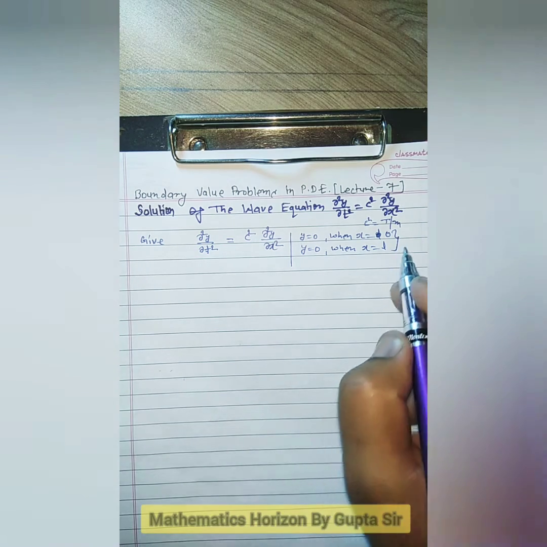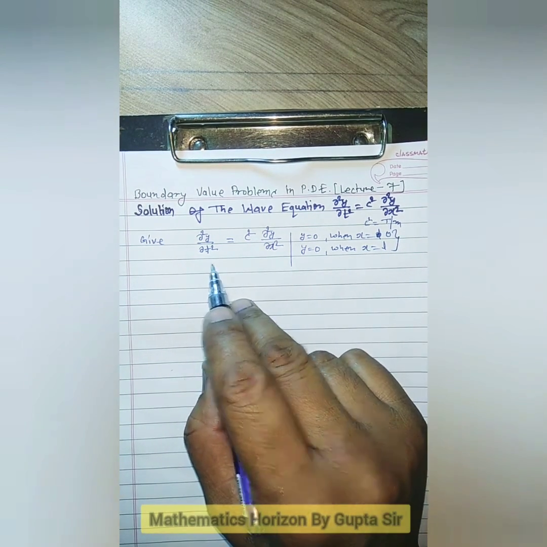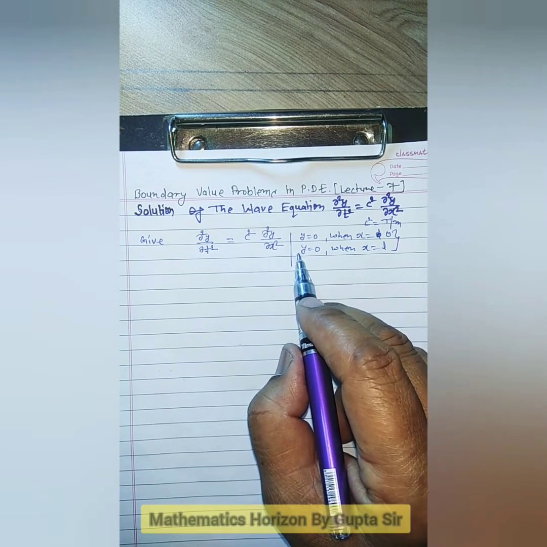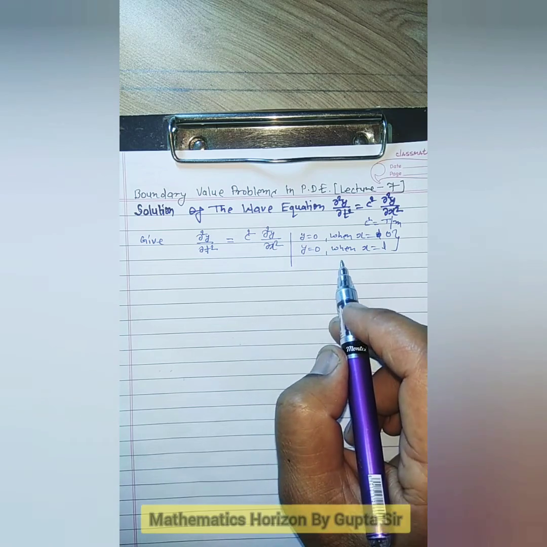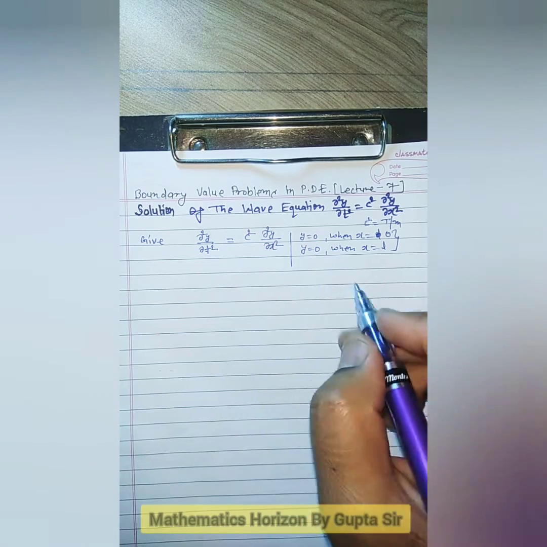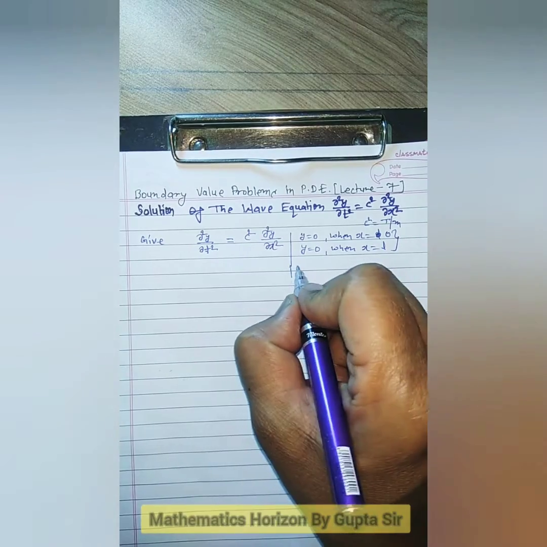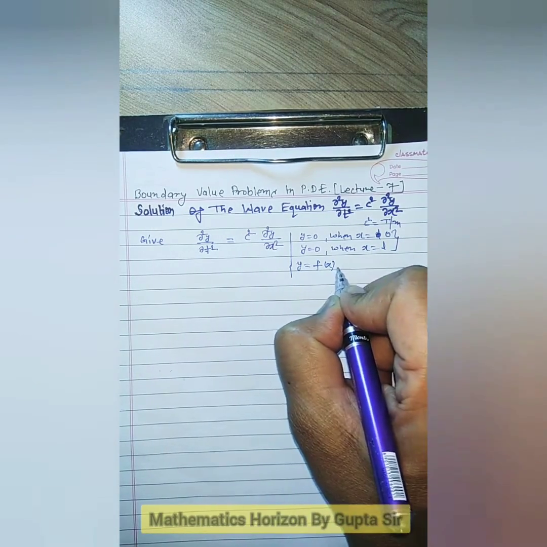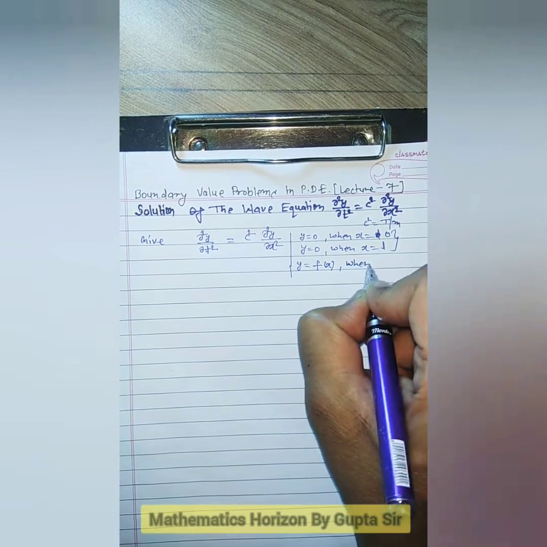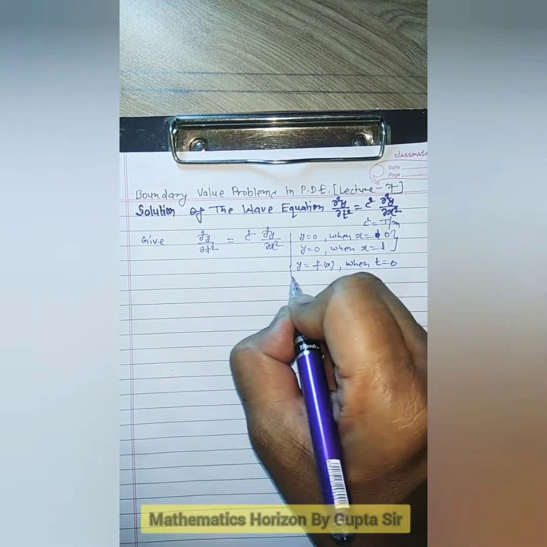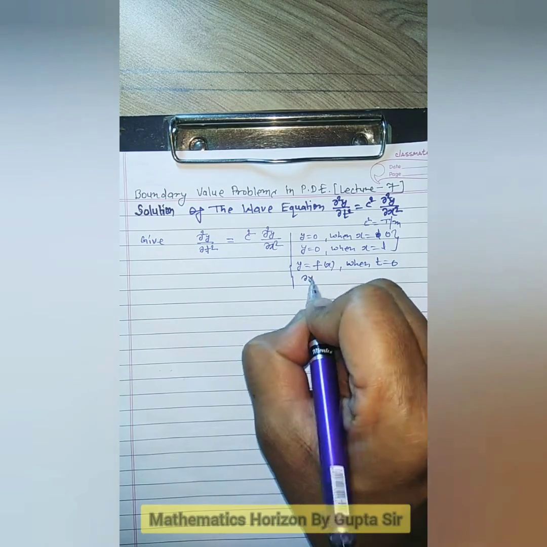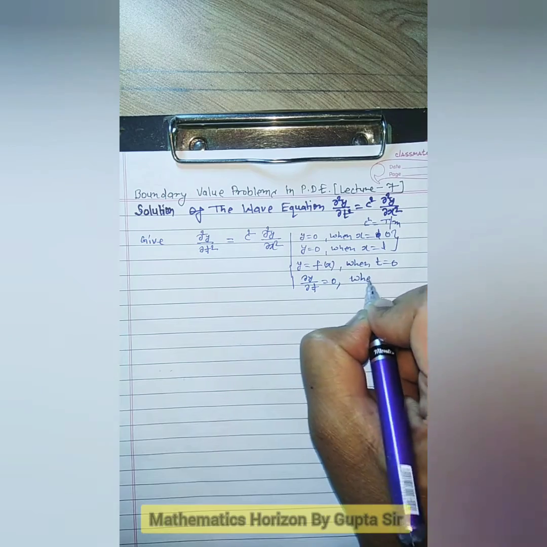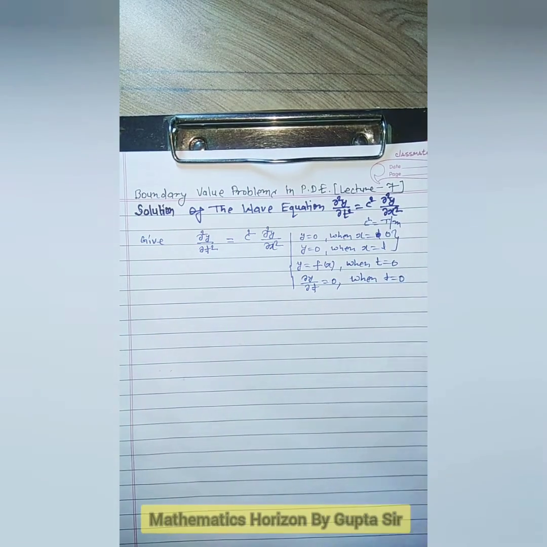should be satisfied for every value of t, and if the string is made to vibrate by pulling it into the curve y = f(x) and then releasing it, the initial conditions are y = f(x) when t = 0 and ∂y/∂t = 0 when t = 0.